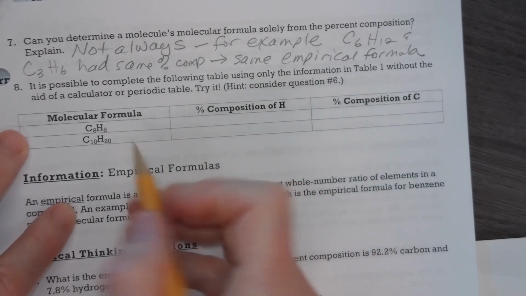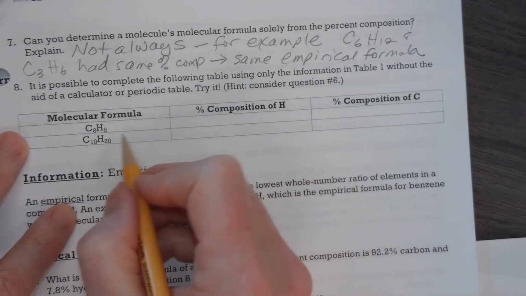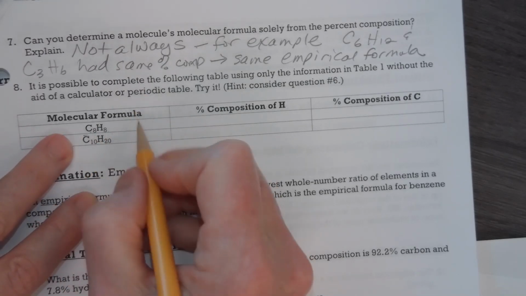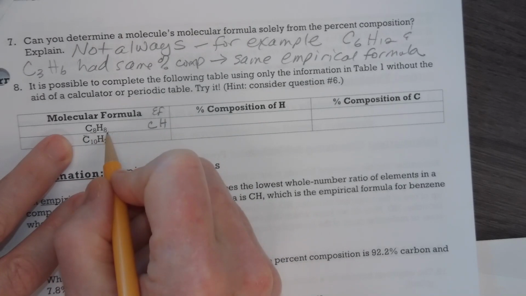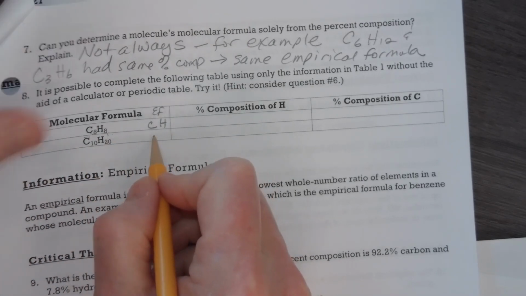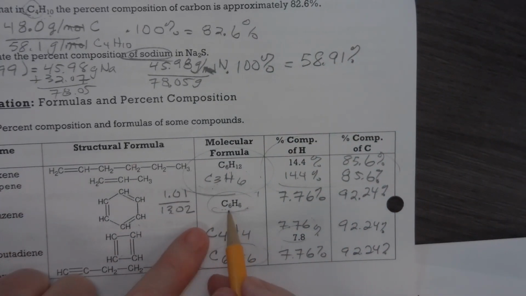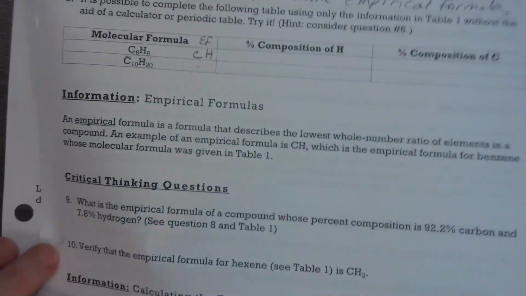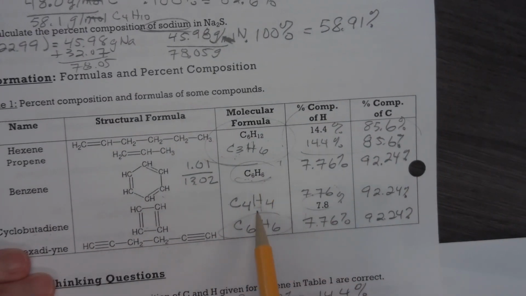So C8H8, we know that there's a 1-to-1 ratio, so the empirical formula is going to be CH. And therefore, without doing a calculation, I know it's going to be the same as the ones like C6H6, because they have a 1-to-1 ratio, like benzene and cyclobutadiene.